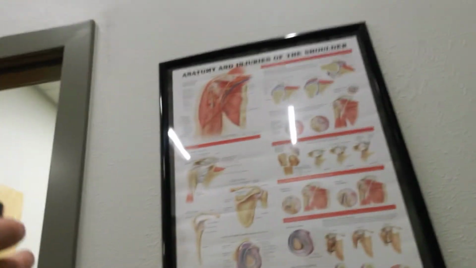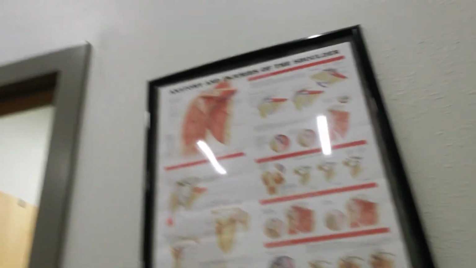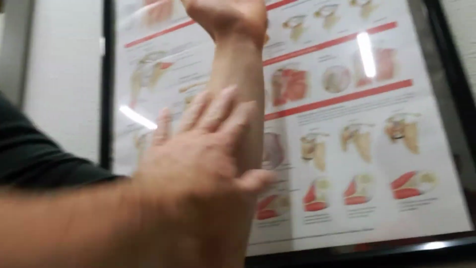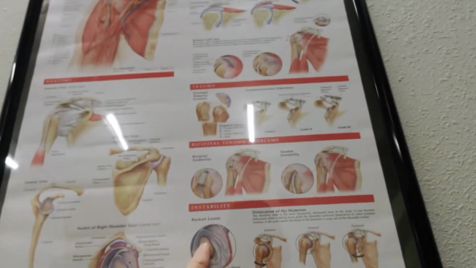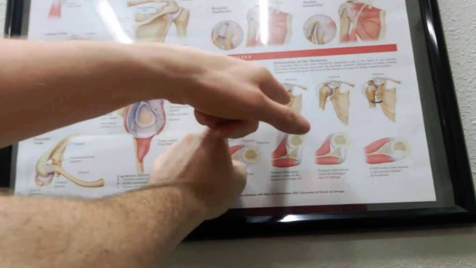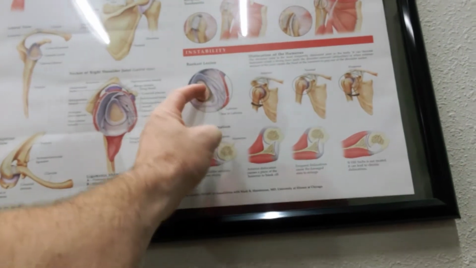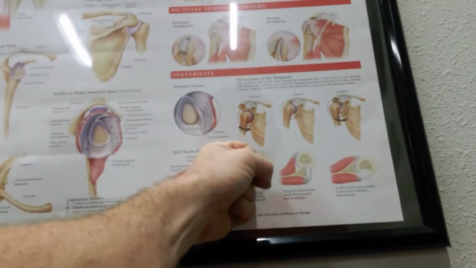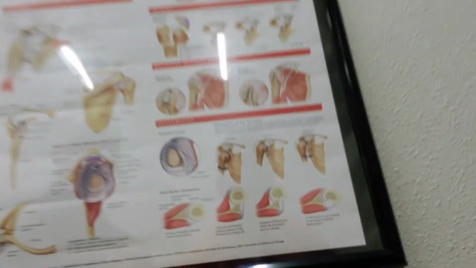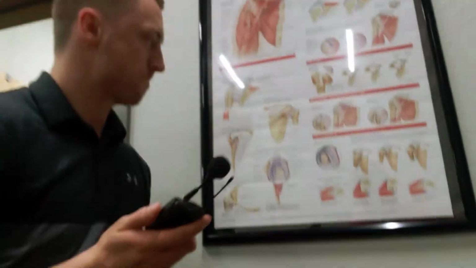Maybe making a tackle in football, you reach out and someone breaks through, you reach out and tear that, or even a dislocation of the shoulder. If it dislocates and slides down, it can take a piece of that labrum off as the humerus comes out of the socket. It can shear off part of that. So that's maybe from a more serious injury like a dislocation.